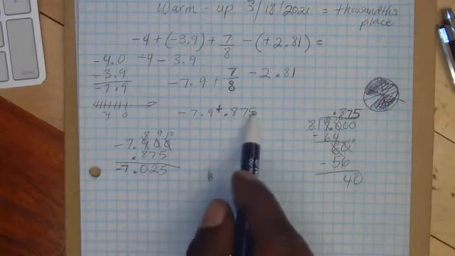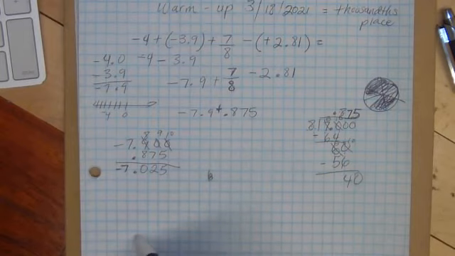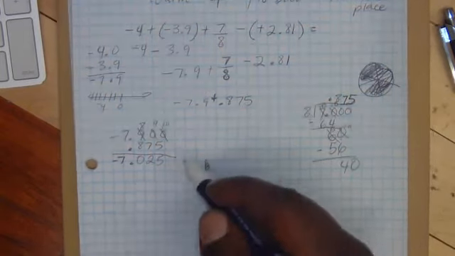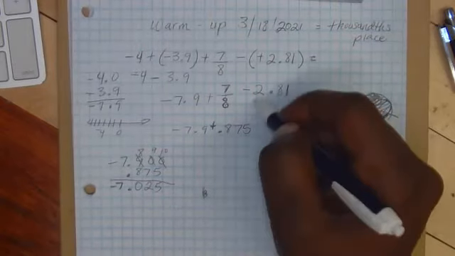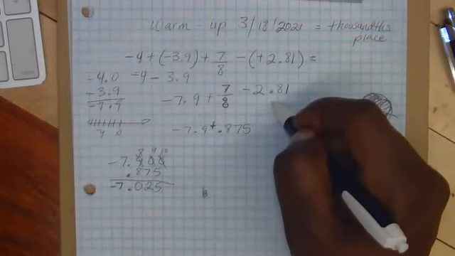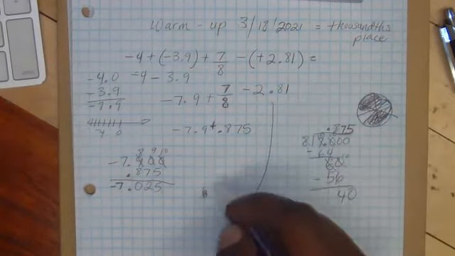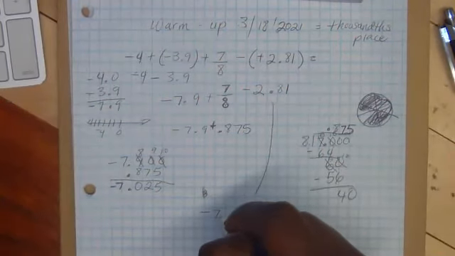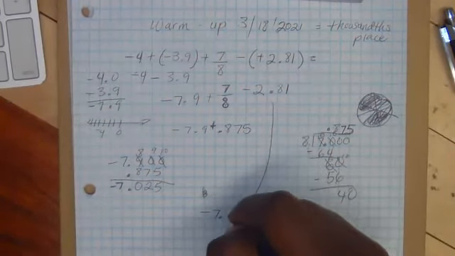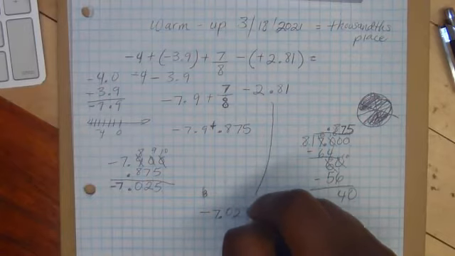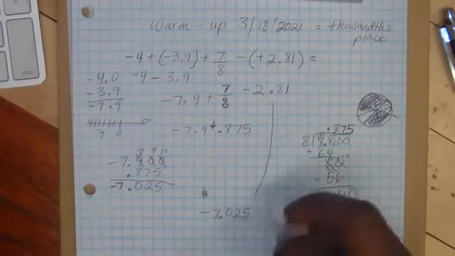Now this is combined with the 7.9. Are we done yet? No, we're not done yet, because we got to bring down the negative 2.81. So we have negative 7.025.